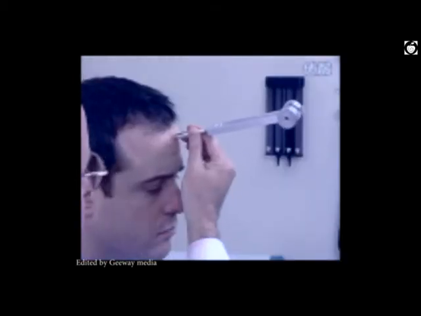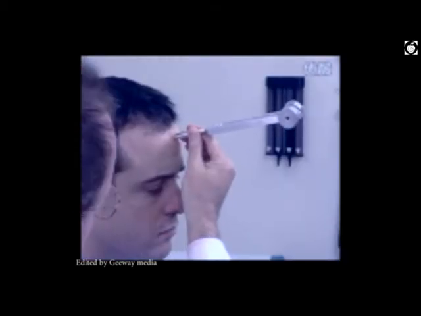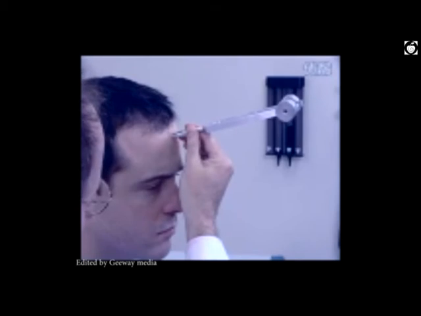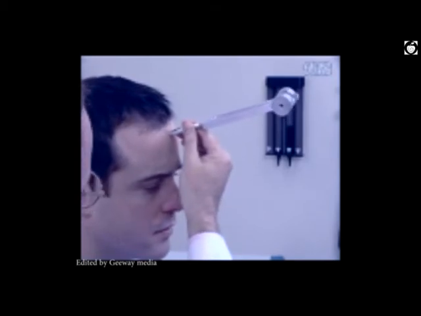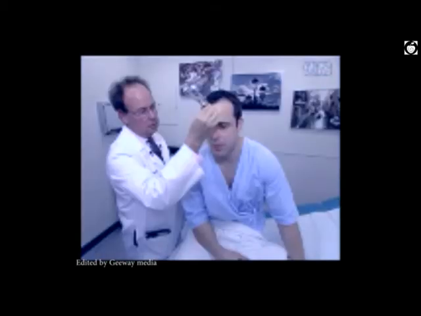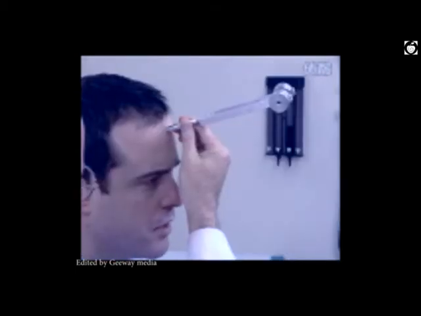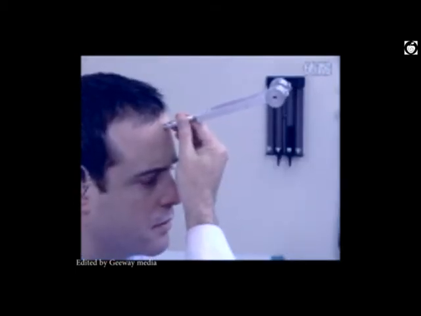The second test is the Weber test, and one strikes the tuning fork and places it midline on the patient's forehead, and the patient is asked, do you hear or feel anything? Yes. Okay, tell me what you hear or feel. Vibration. Okay, where do you feel it? Both sides of my head. Does it feel equal, or is it in one place louder than another? No, it feels equal. We call that no lateralization, and that is the normal Weber test.